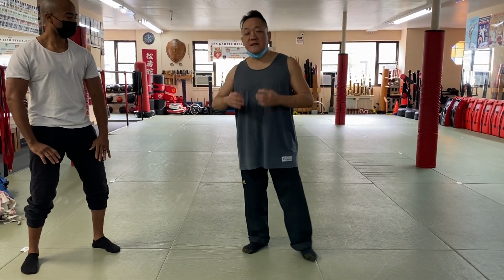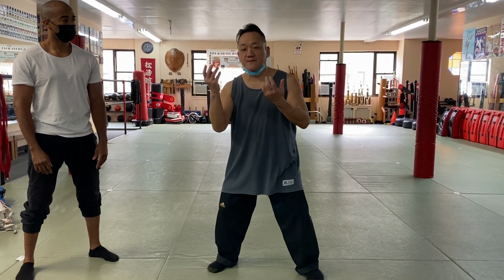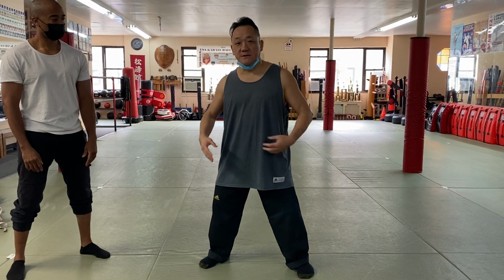This is called central equilibrium, or in Chinese, 中定. So even though you're soft on top, your stance must be rooted, your structure must be strong. So in Tai Chi, they call this steel wrapped in cotton. You're soft on the outside, but your structure is still strong. That's called central equilibrium, 中定.